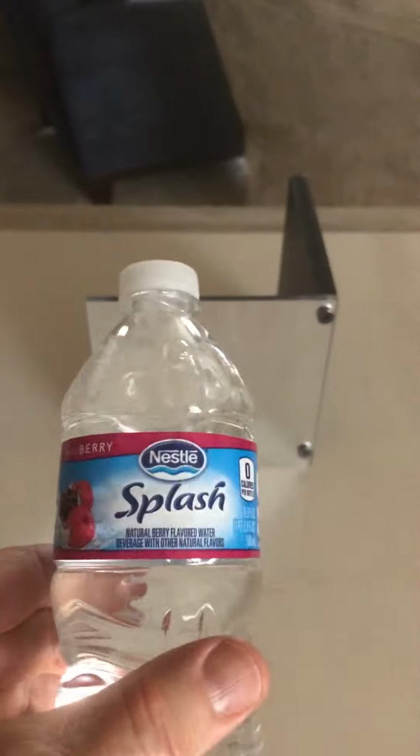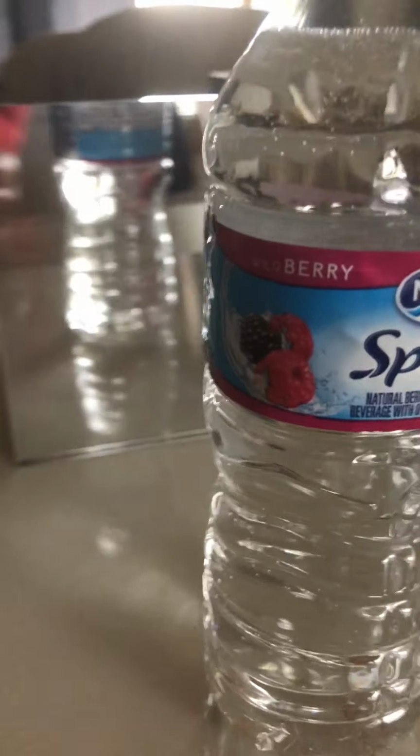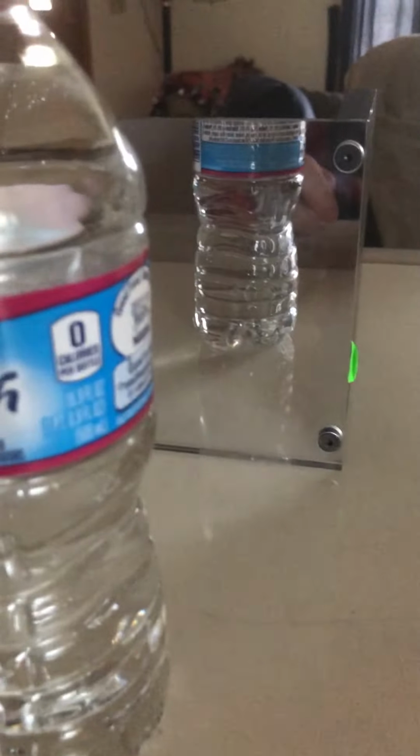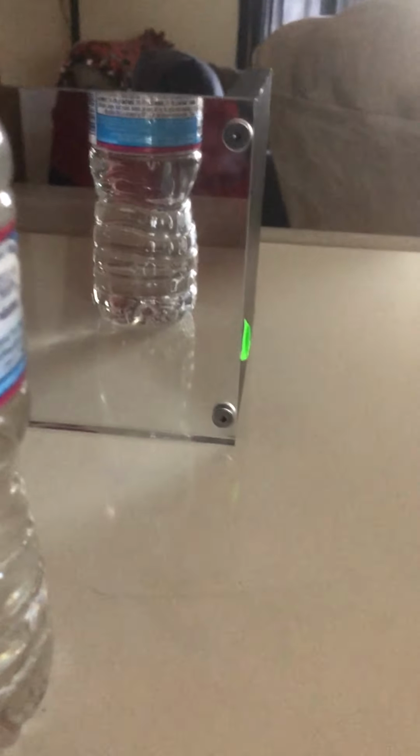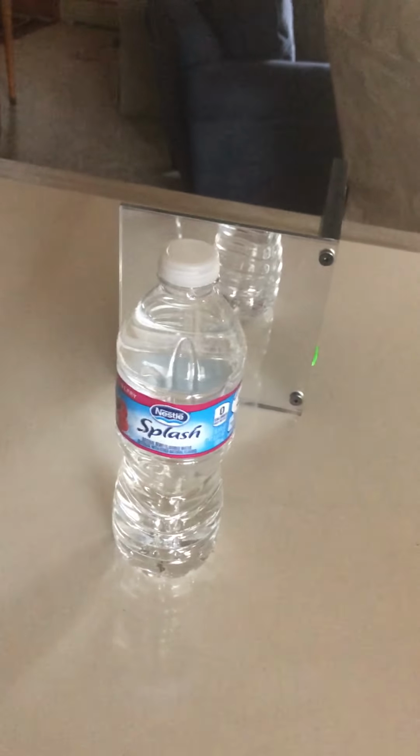How that relates to this is I'm going to take another object. Here's a water bottle. It's nice berry flavored water. And I see the image behind the mirror as I should. I'm going to take another bottle, same bottle, and I'm going to put it equidistant behind the mirror as best I can. Probably about there or so.